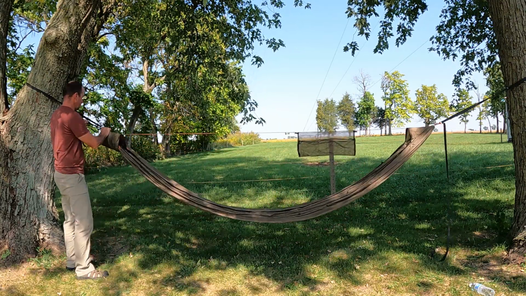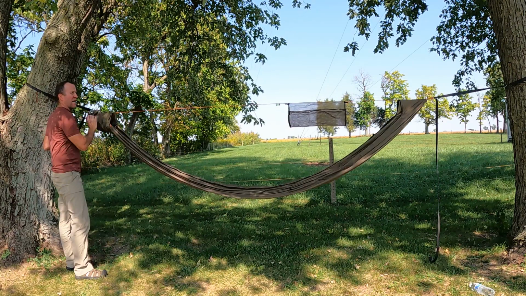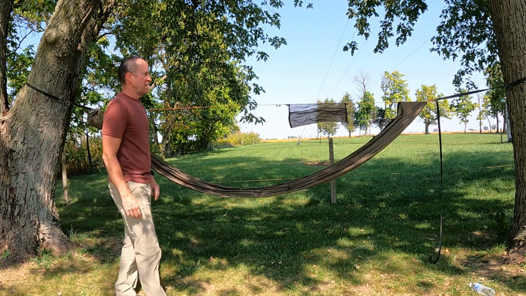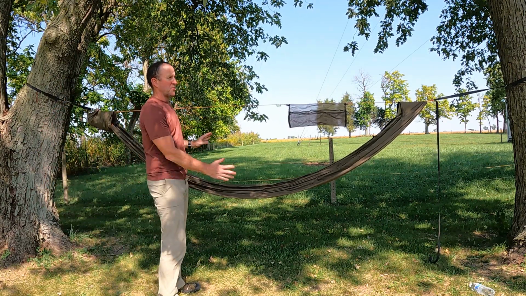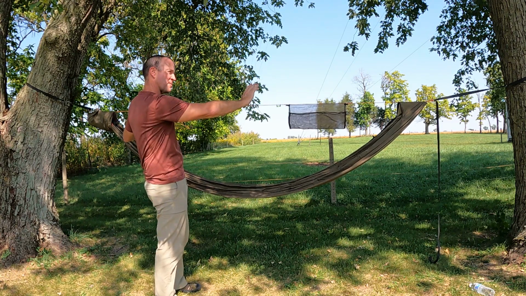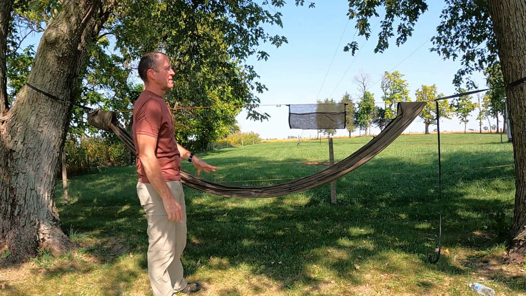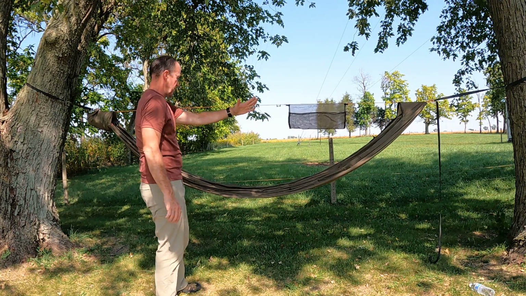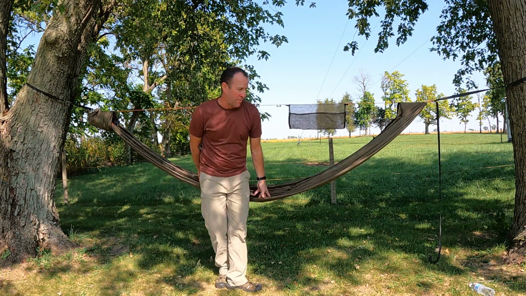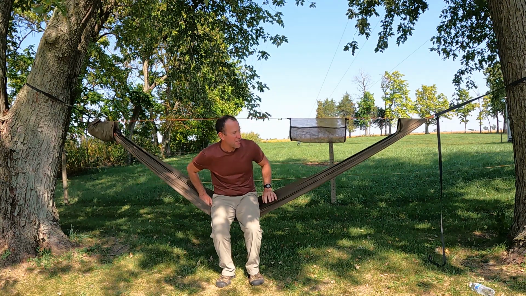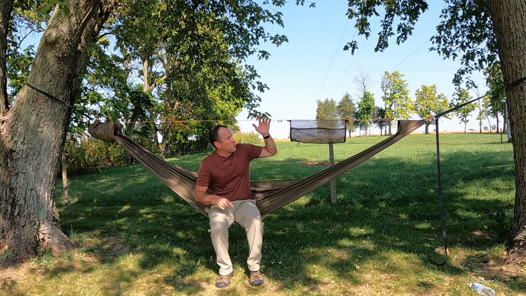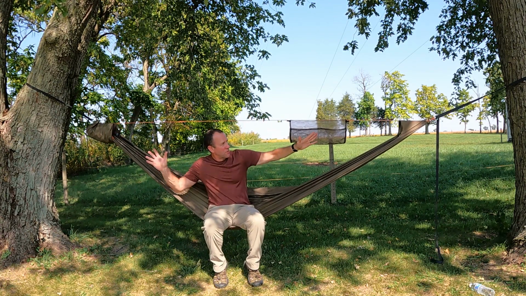Likewise, you don't want to be too loose. Now you'll have people that'll argue that the whole reason of a structural ridge line is so you can hang your hammock like this, that it doesn't matter how tight you get your suspension, the structural ridge line is going to keep your sag of your hammock proper, which is true. The sag is going to be the same, because the structural ridge line prevents it from pulling too tight.